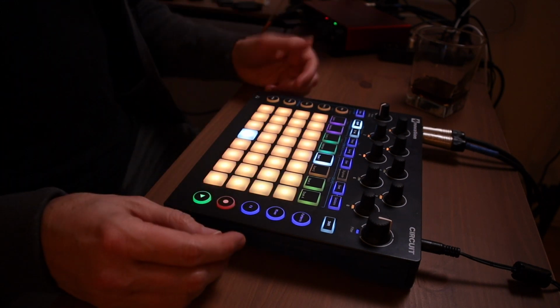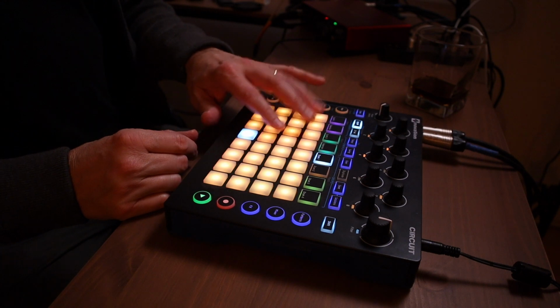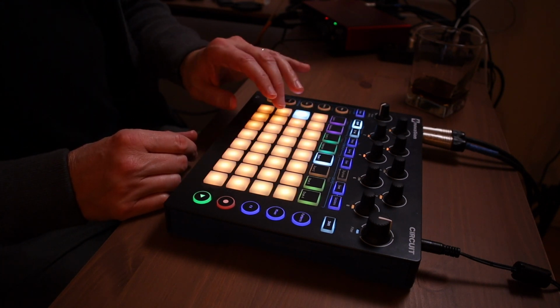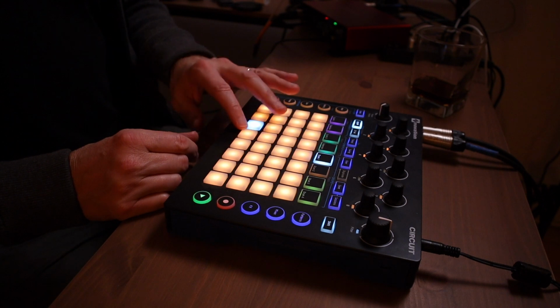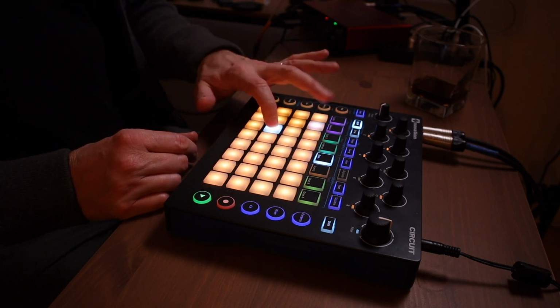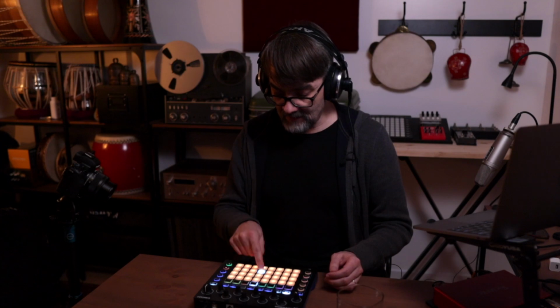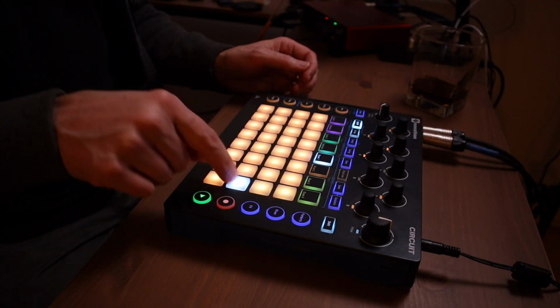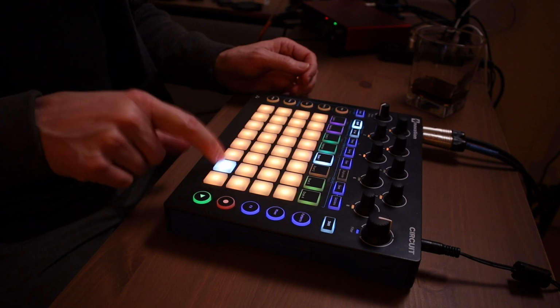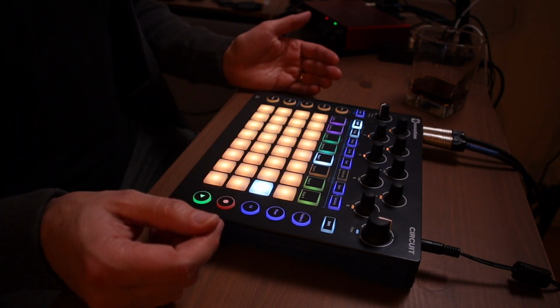Now I've set this up. I think on a previous video I walked through my finger drumming setup for Circuit, so I'll link to that up here. Suffice it to say, with my left hand I have a series of kicks, and some snares, and some claps, so that I can do kick and snare sequences with my left hand. The other hand, I've got various hi-hats. Open and close hats, and some other random percussion sounds.